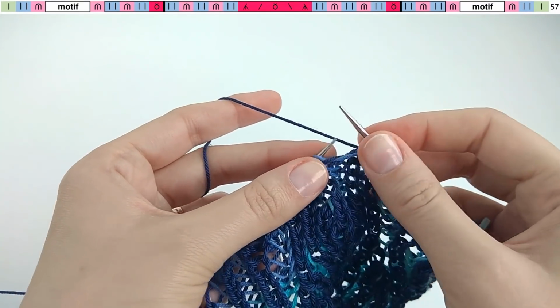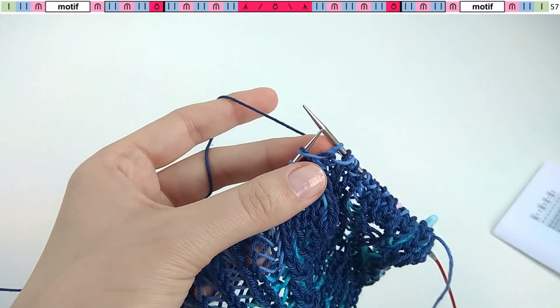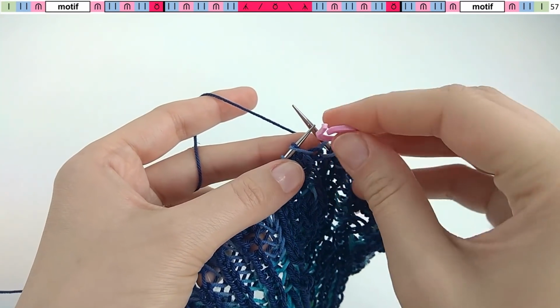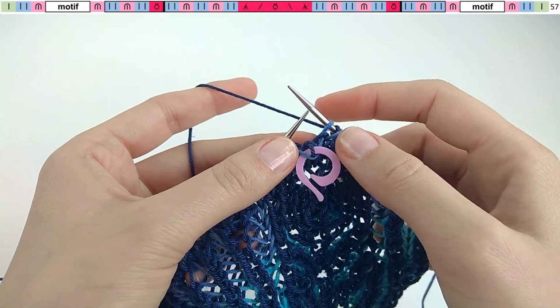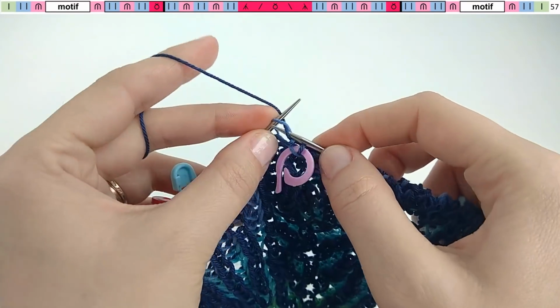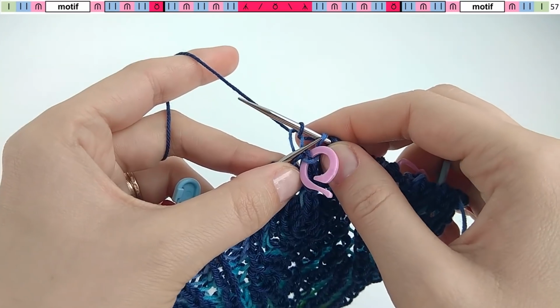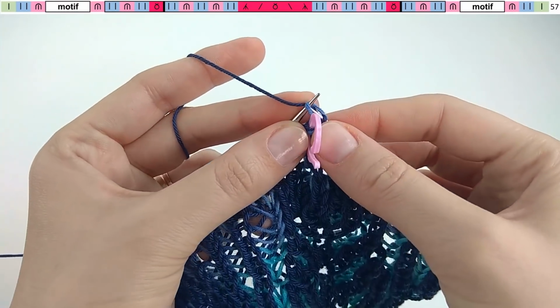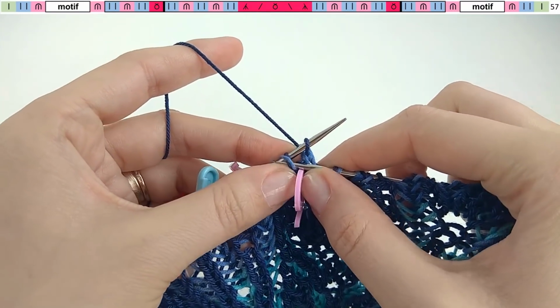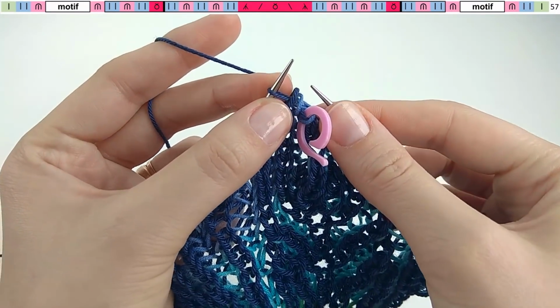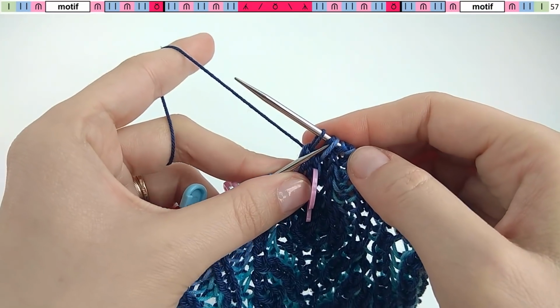So slip, knit twice the brioche stitch, again knit twice the next one, then we have to slip to the cable needle or stitch marker the central stitch purlwise, and leave it in front, knit the next stitch, pass over, slip to the left needle, pass over, slip to the right needle, pass over.